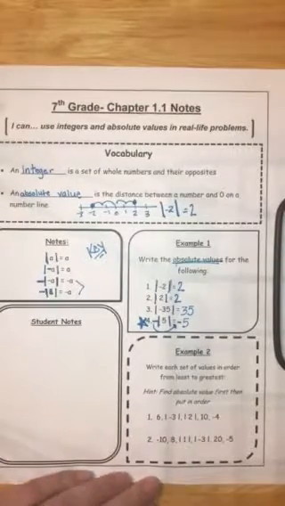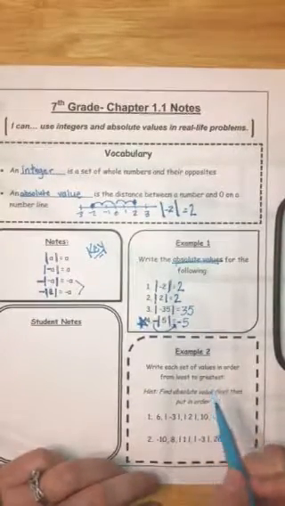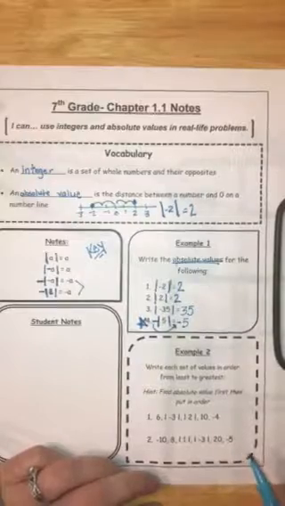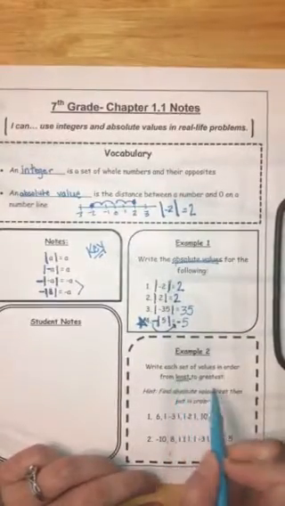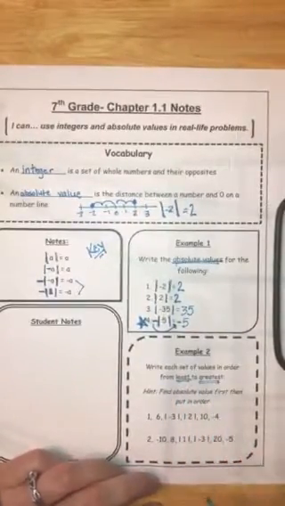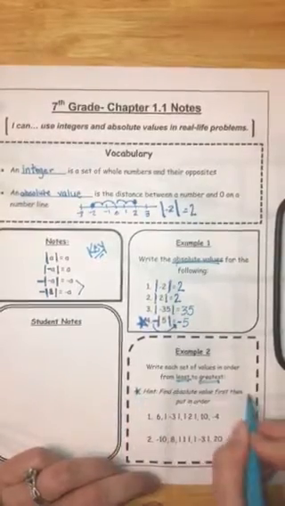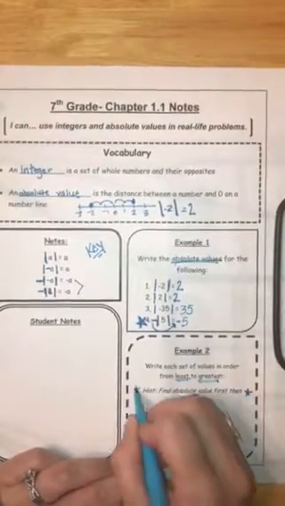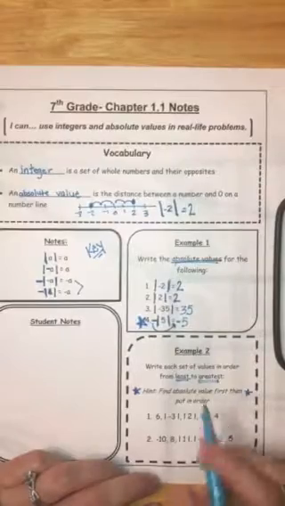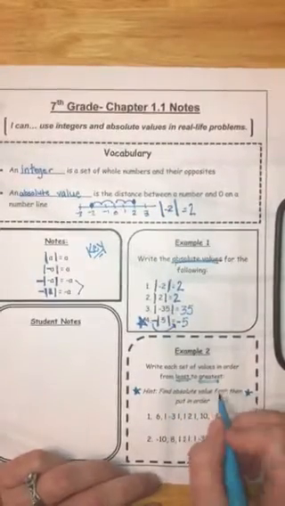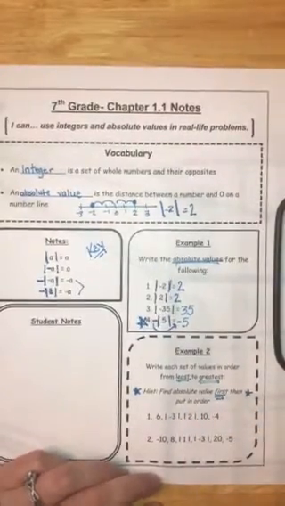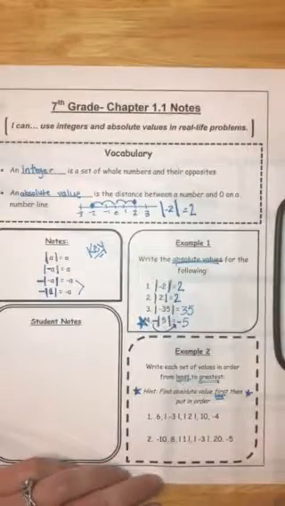We'll keep going. In example 2, it says write each set of values in order from least to greatest. And it says hint. This is something you're going to have to remember back and forth. Remember from day to day. Find the absolute value first, then put it in order. So we're going to go ahead and do that.